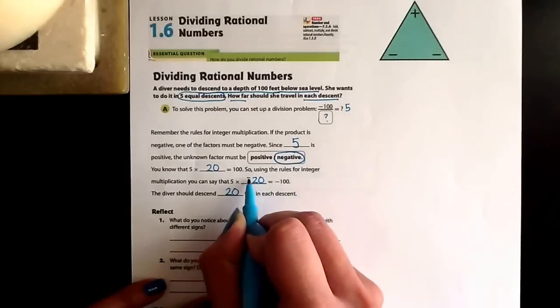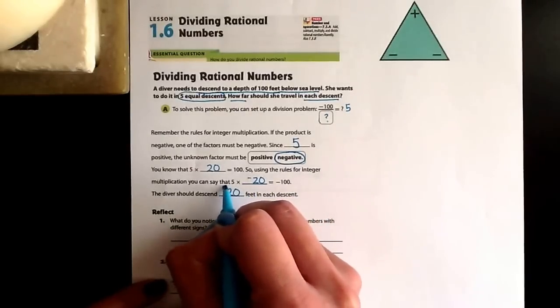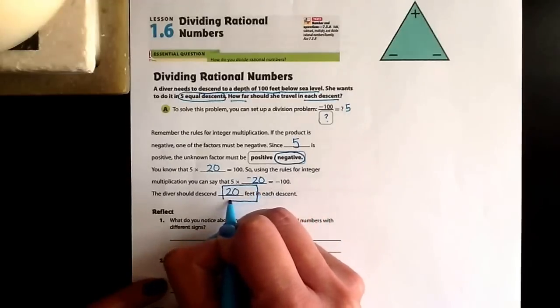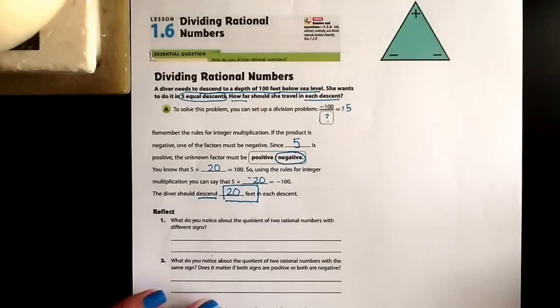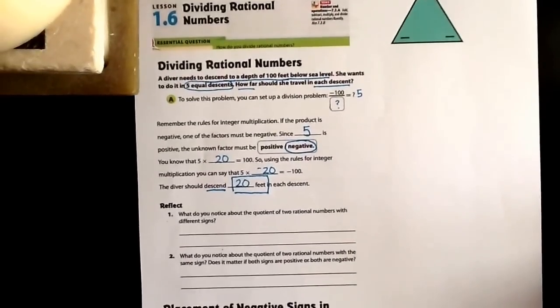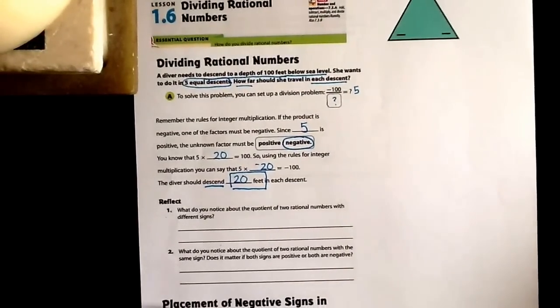You don't want to say negative in this blank where we're actually putting the answer, because the word descend already indicates that it's negative.